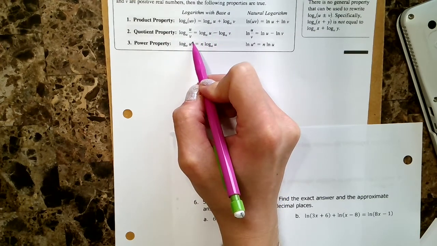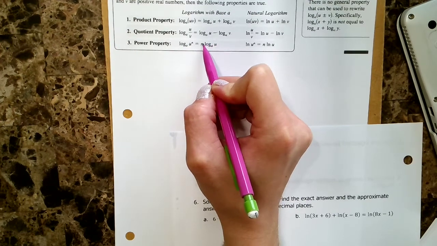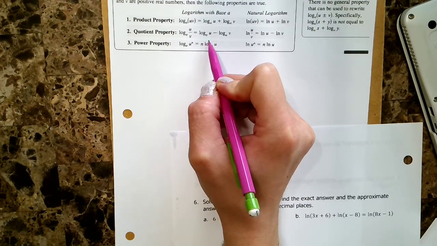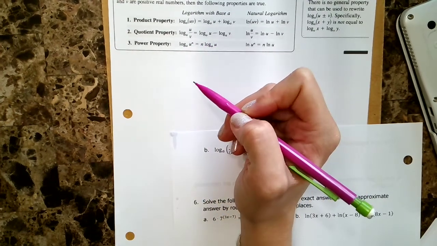And then the power property says that we can bring the exponent down if we're expanding, and then we can bring it up if we're condensing.